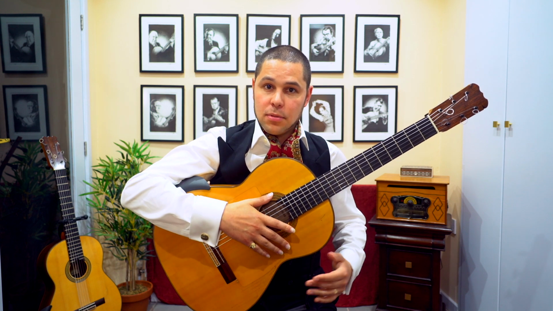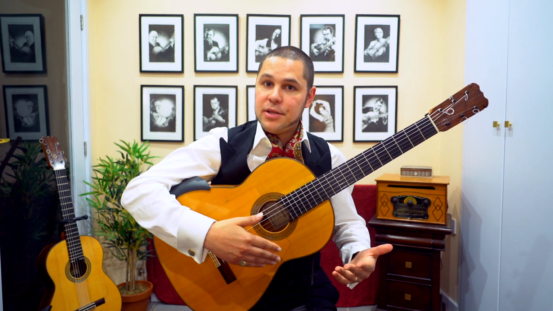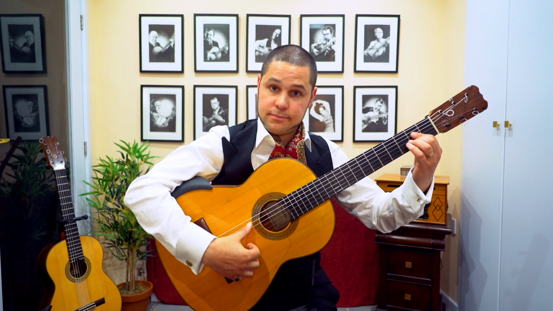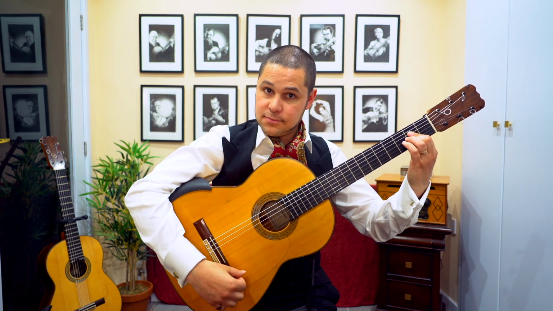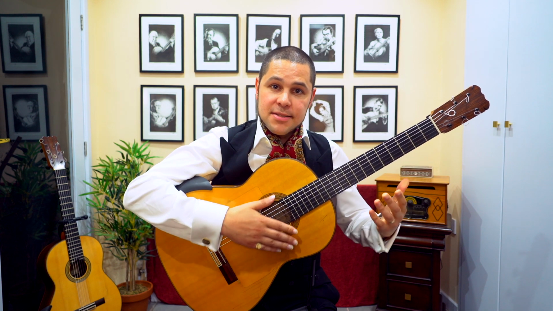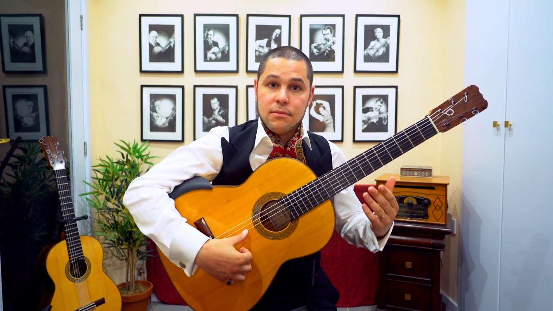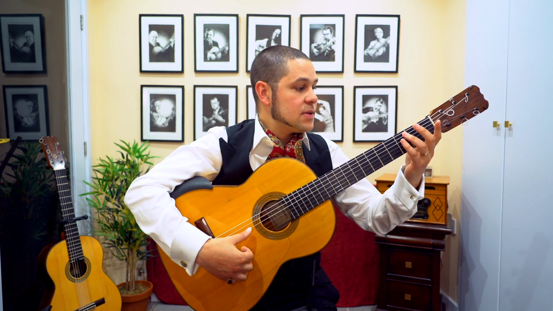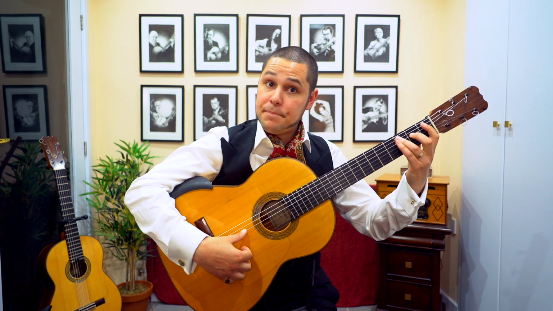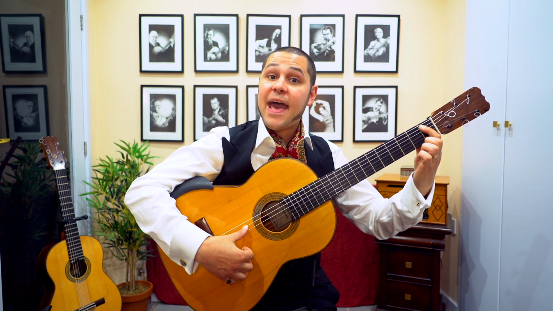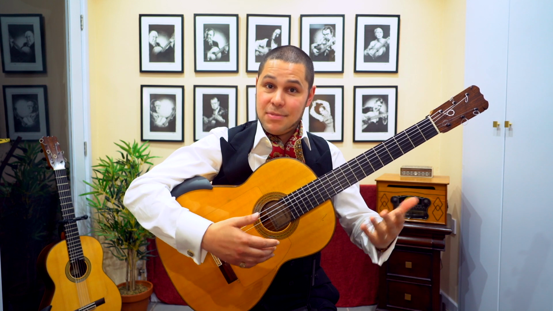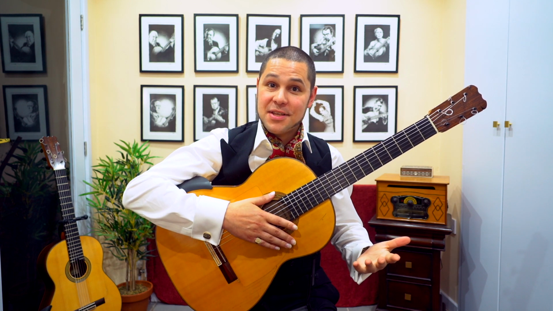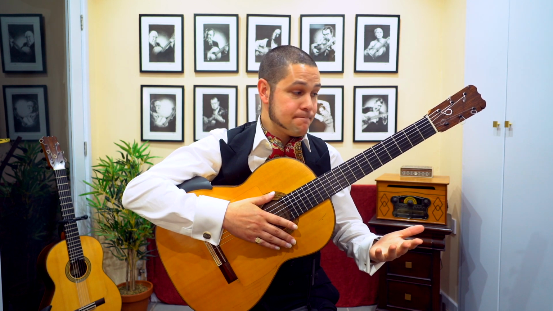So, for example, let's say I'm playing in the por medio key in flamenco. The bass line that kind of underpins that key is D, C, B flat, and A. In other words, the Andalusian cadence in the key of A.